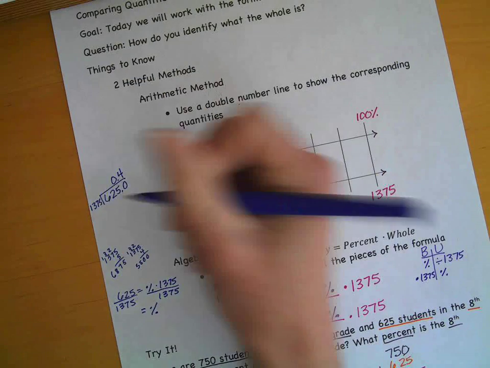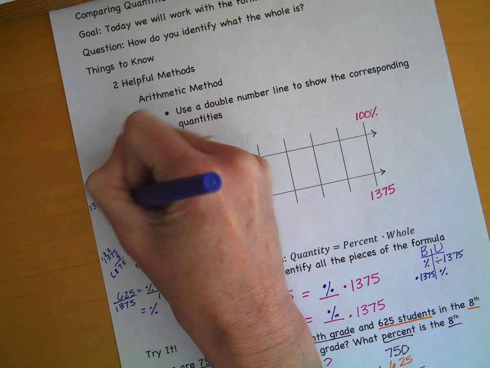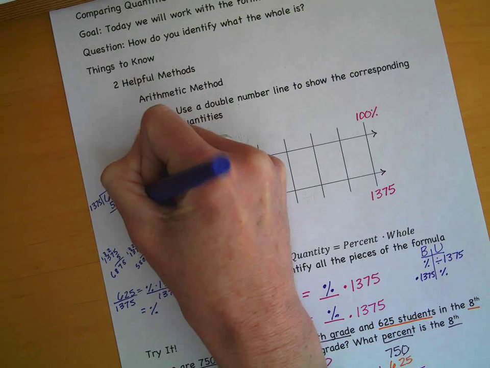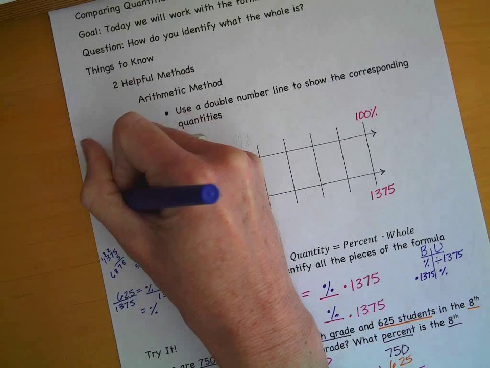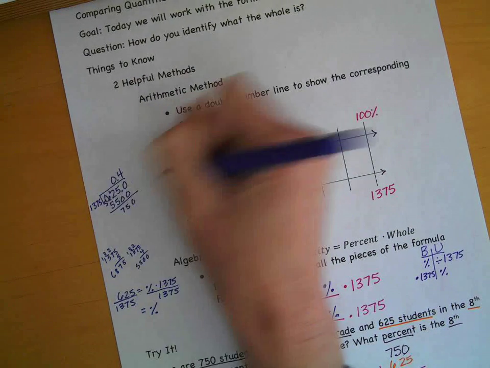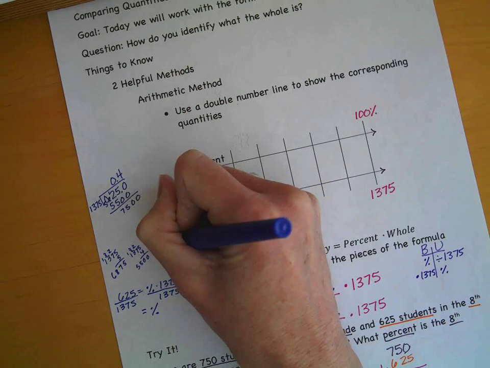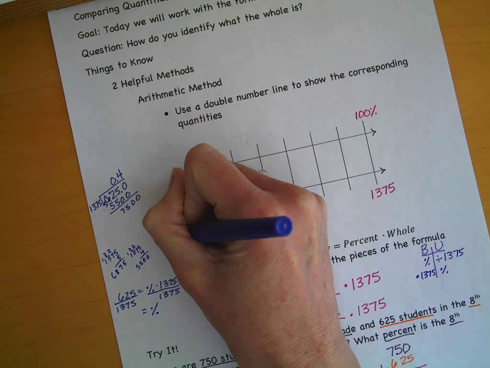Okay, so that will work. So we're going to say 4 times, and we get 5,500. We're going to subtract that off, and we get 750. Okay, so we know that 5 could possibly work.